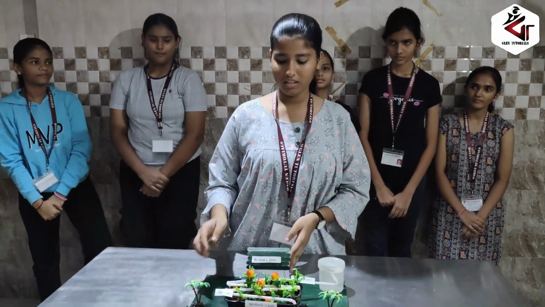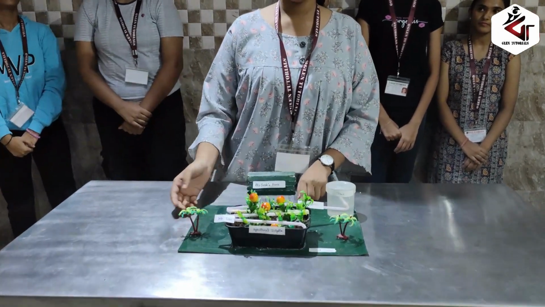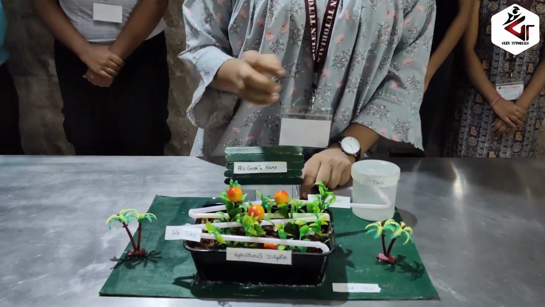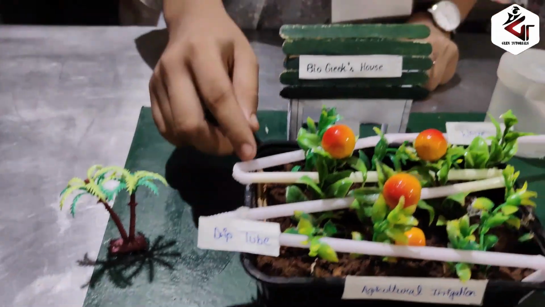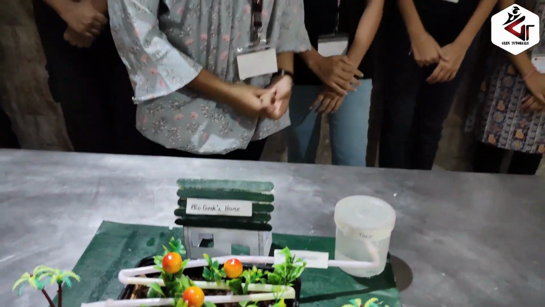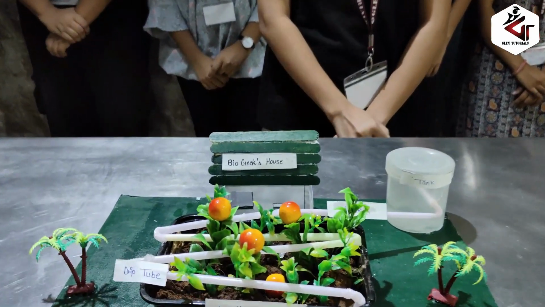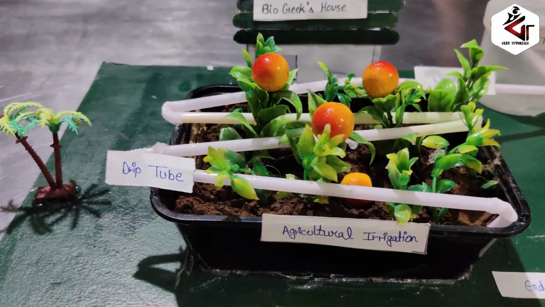Materials required are artificial plants and some waste material like ice cream sticks, a container for the tank, a container and dry soil, straws, etc. Now some advantages of drip irrigation. Water is used at a minimum level. Fertilizer is used with high efficiency. Recycled water can be used safely.